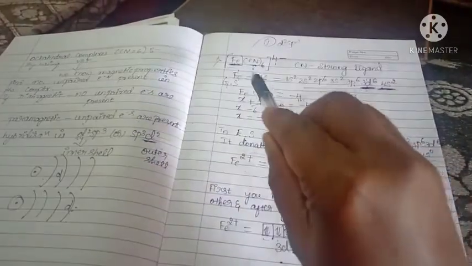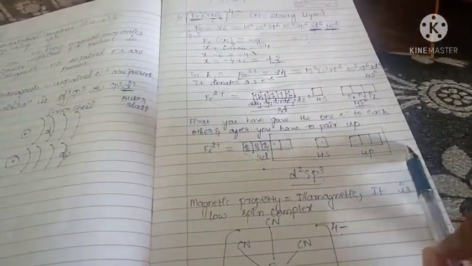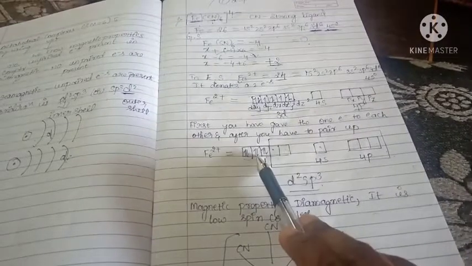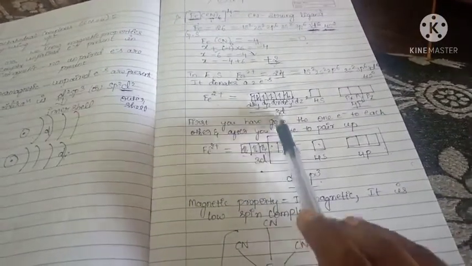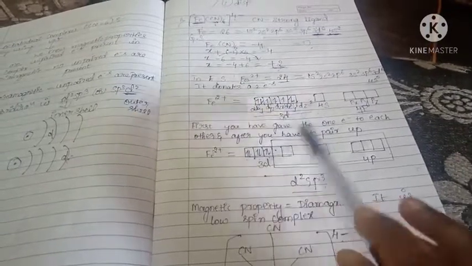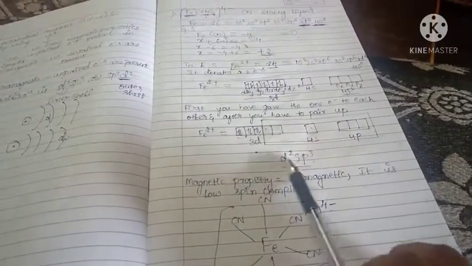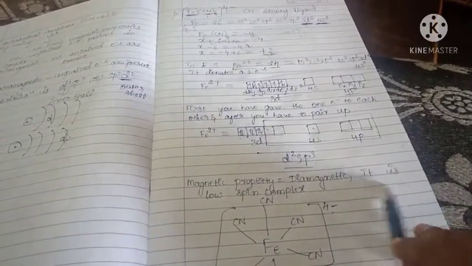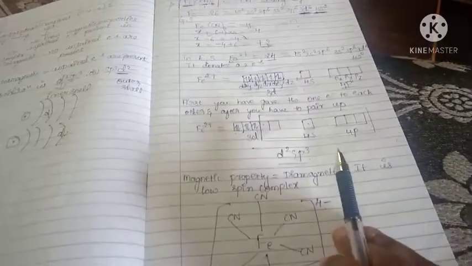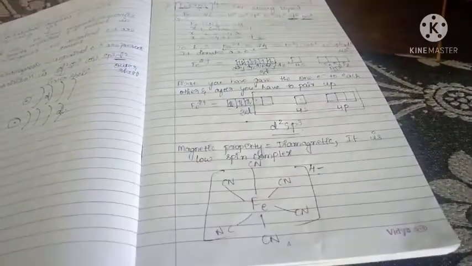Here 6 ligands are there, so iron must have 6 vacant orbitals to bond with the 6 ligands. Here there is no unpaired electron, because for a strong ligand the pairing up will start. The magnetic property is diamagnetic because there is no unpaired electron, and it is a low spin complex. This is the structure of the complex.